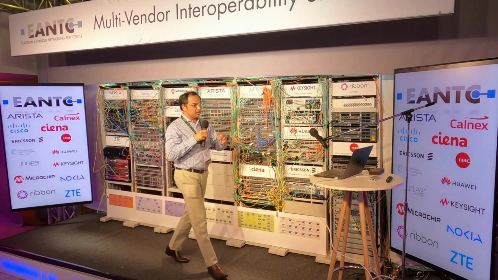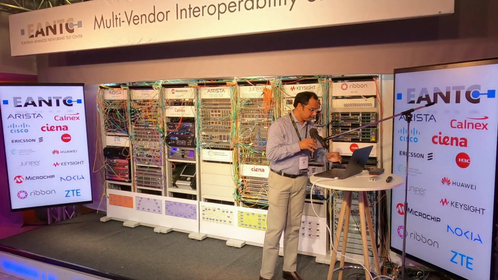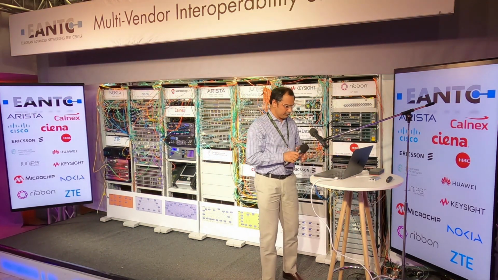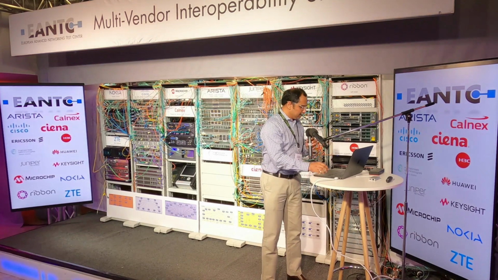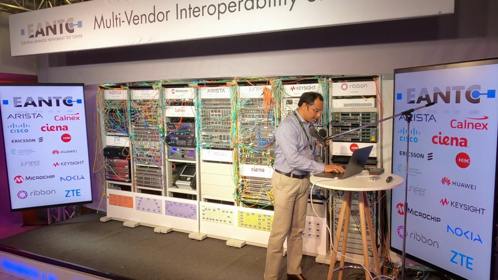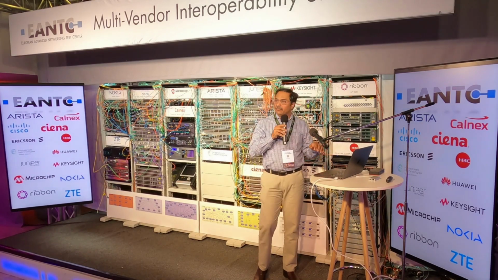So let me get into the actual demo. We have the PTX10002-36QDD here. From the Juniper side, we have adjacency.